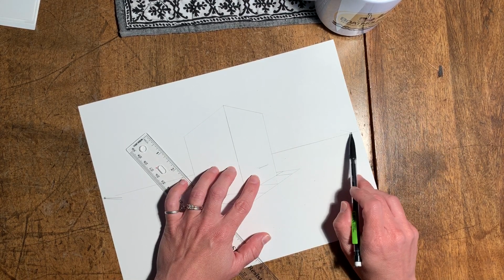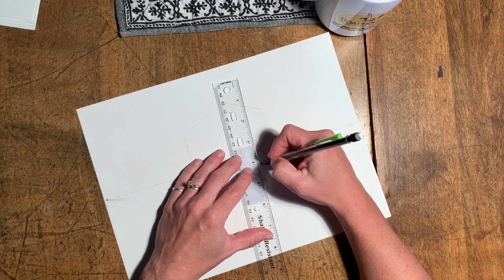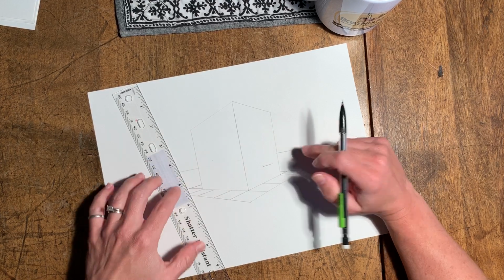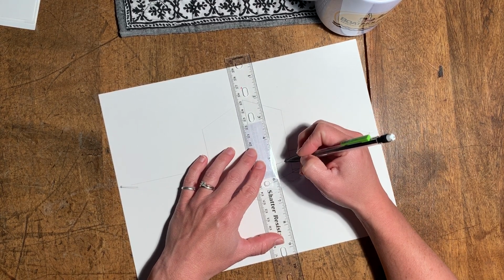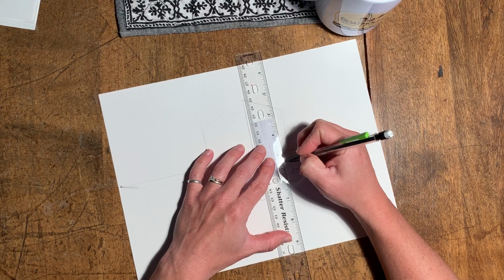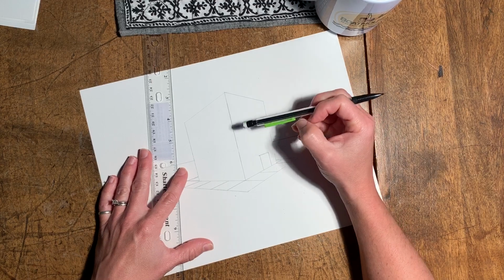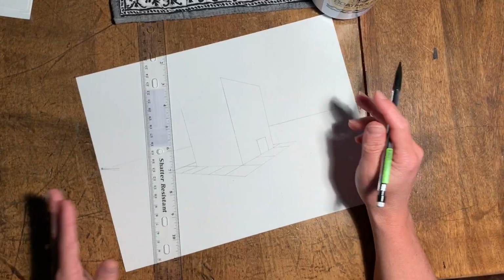I used my orthogonal line to determine the angle for the top of my door. And now I'm going to use vertical lines, lines that are parallel to the verticals of the building. I'm going to use those for creating the sides of my door, the side angles, so that it works in perspective again.